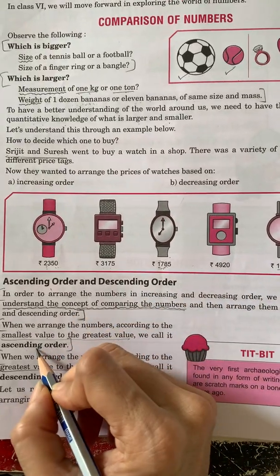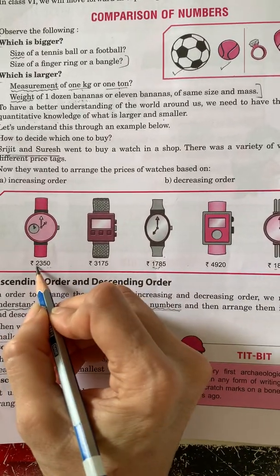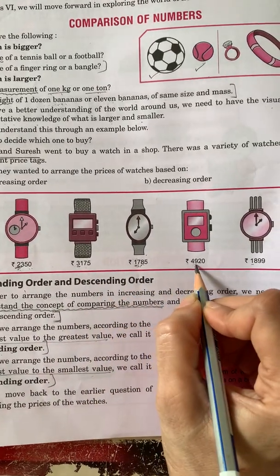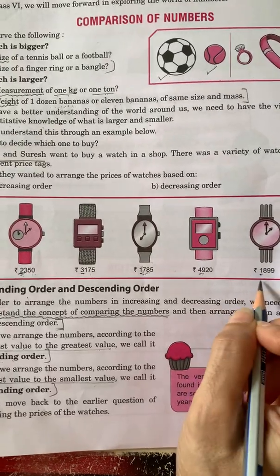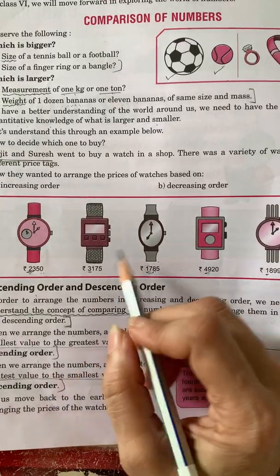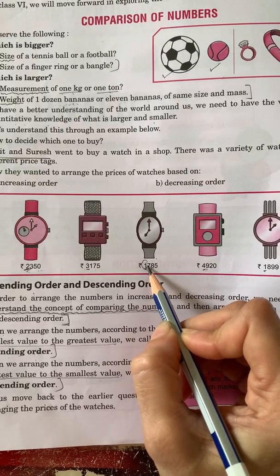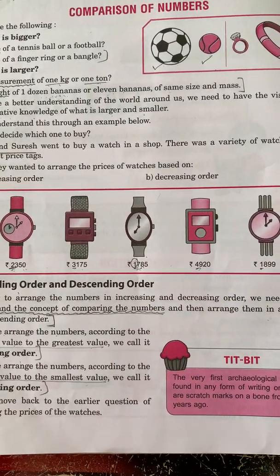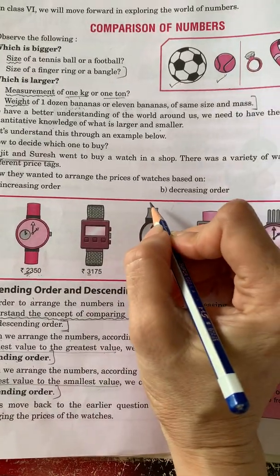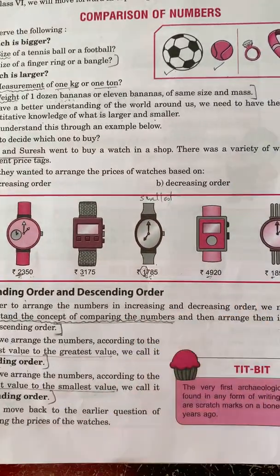Now how to write the ascending order? If you see the first digit of these numbers, 4 and this is 1. So among these, which is the lowest number? We will see that 1 is the lowest number. That means this watch is of the lowest cost, or this is the smallest number.